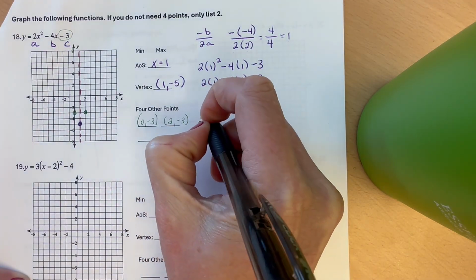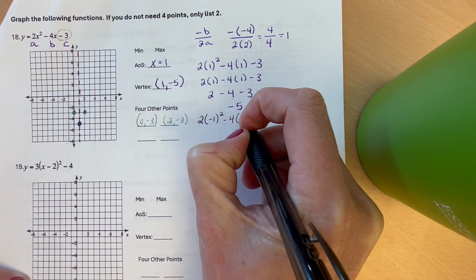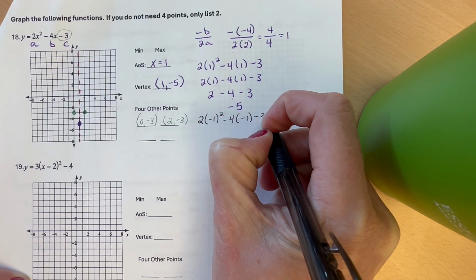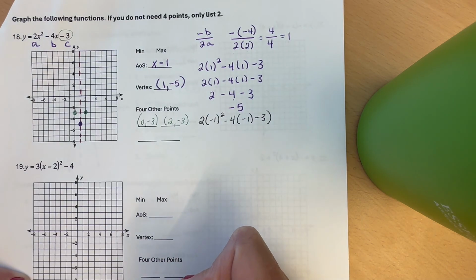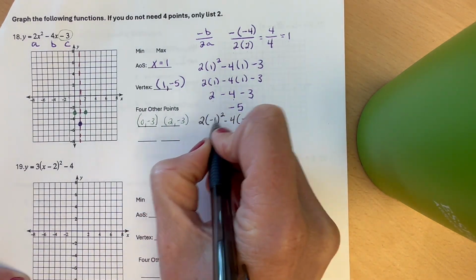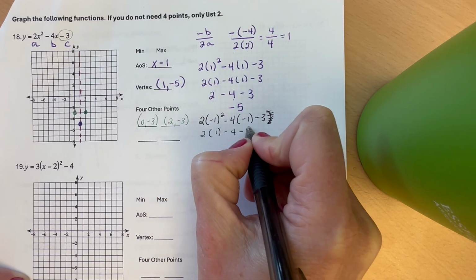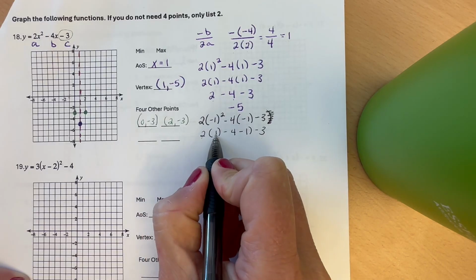Same idea, 2 times negative 1 squared minus 4 times negative 1 minus 3. Do your exponents first. Negative 1 squared is going to be 1. Everything else stays the same. 2 times 1 is 2.